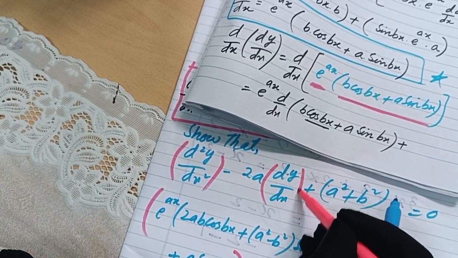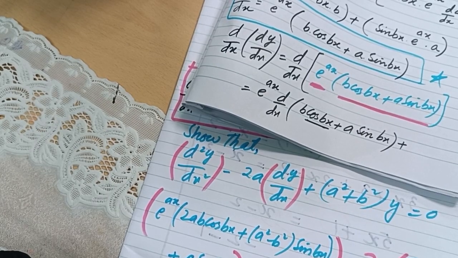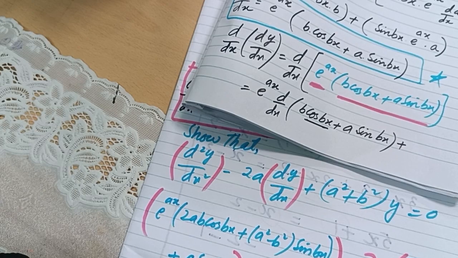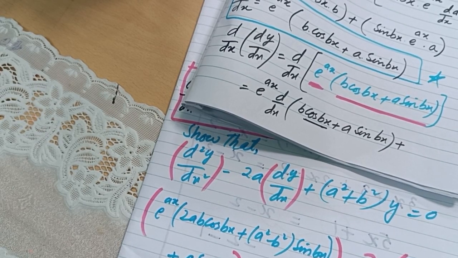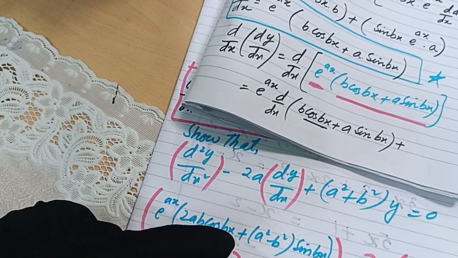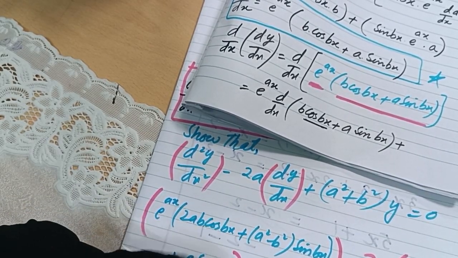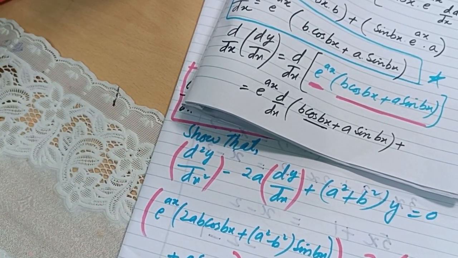Second value is done, means this value I write here. Then plus a square plus b square times the value of y. What was the y? e power ax sine of bx. Okay, it must give 0 as the answer. So let's start solving it and opening the brackets.